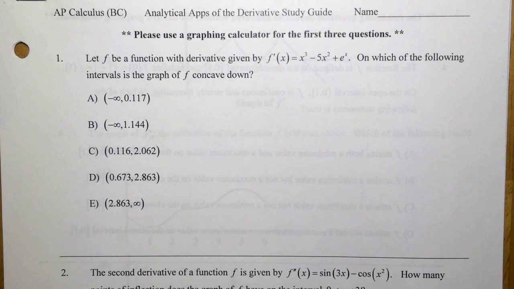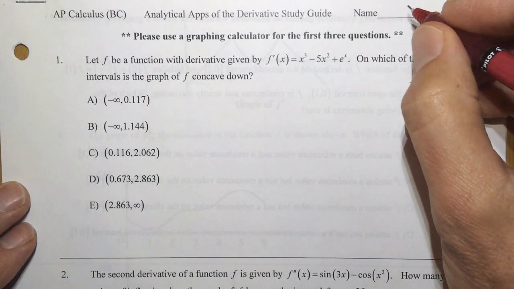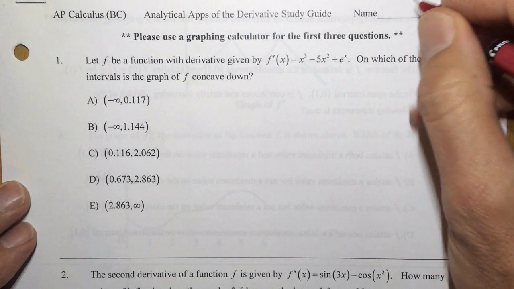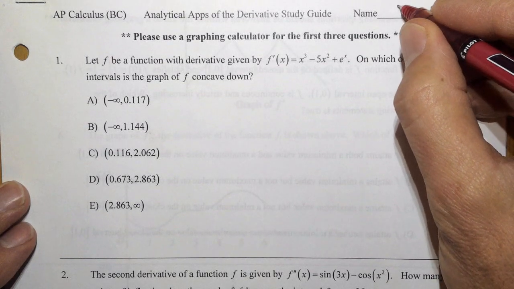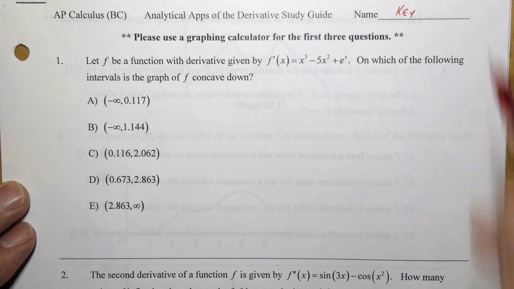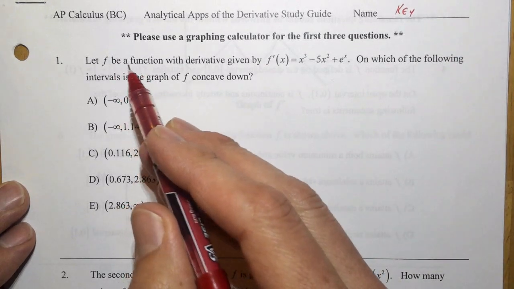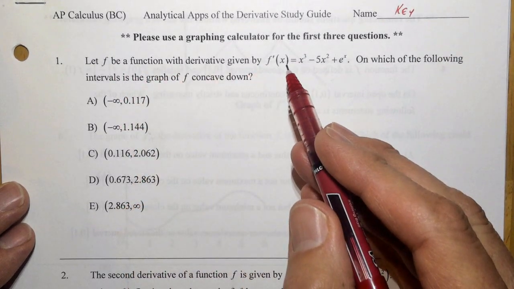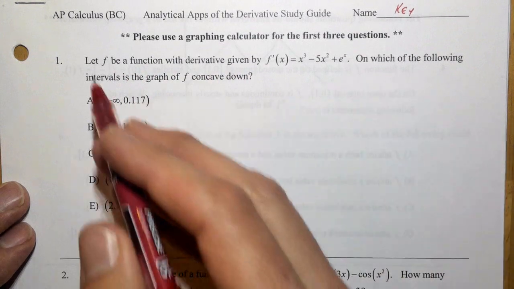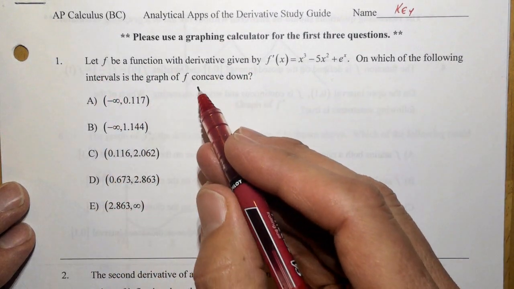Here's the answer key for the analytical applications of the derivative study guide for the BC course. So we look at problem number 1. Let f be a function. We have f prime here. On which of the following intervals is f concave down?